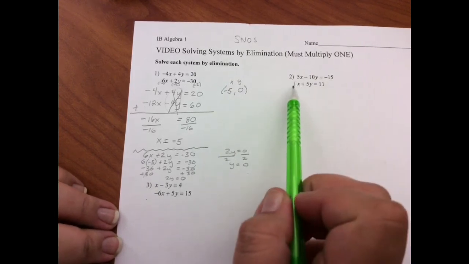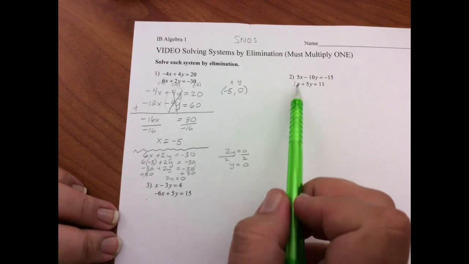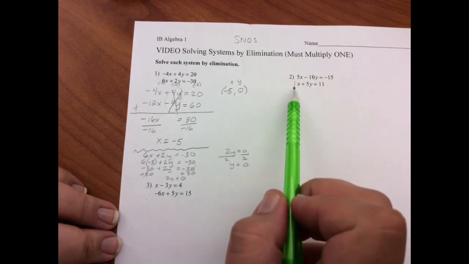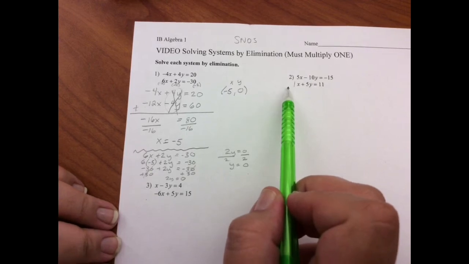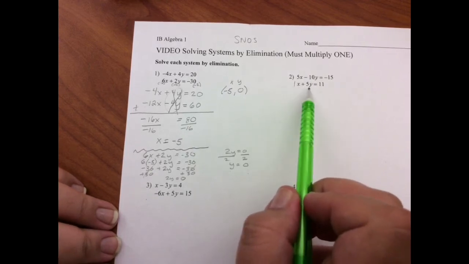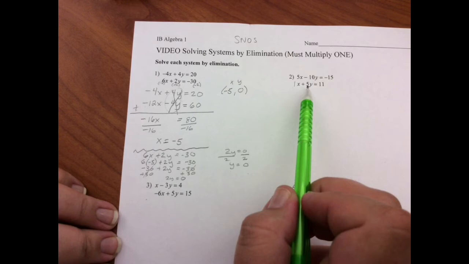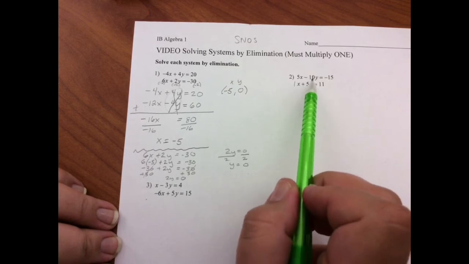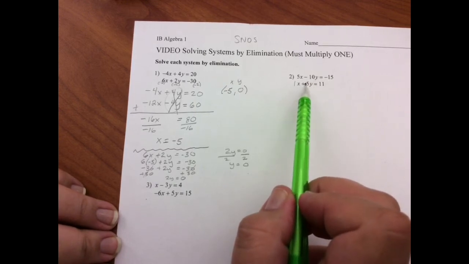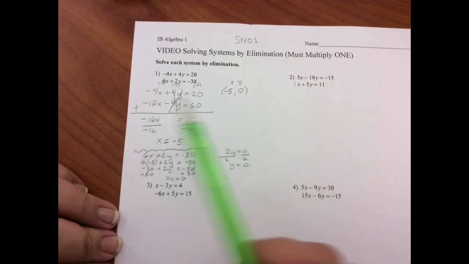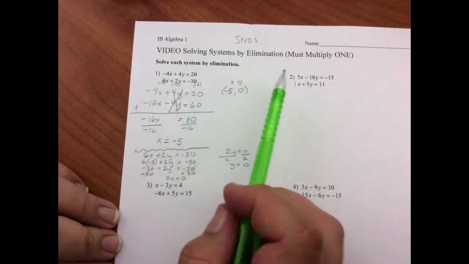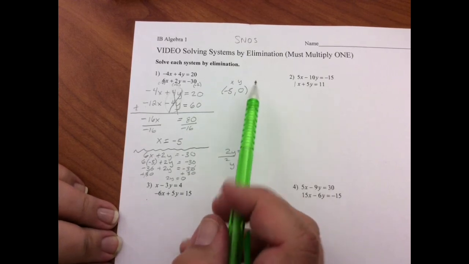So here, I could multiply by 5, and then these would have the same number. I could multiply by -5, and that would make this one a -5x. But I also have a choice here. I could multiply by 2, and this would become 10. And this is already a -10, so I could do that, and then the y's would cancel out. So I get a choice here. Since last time the y's canceled out, I'm going to choose to multiply the x. But I could do either one.